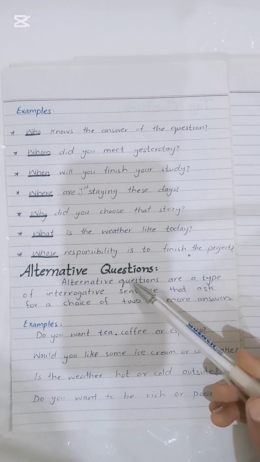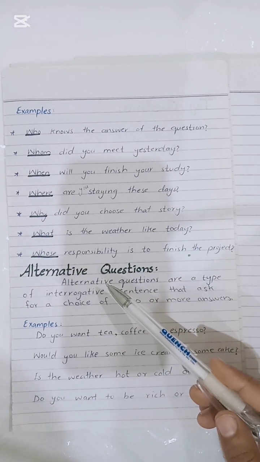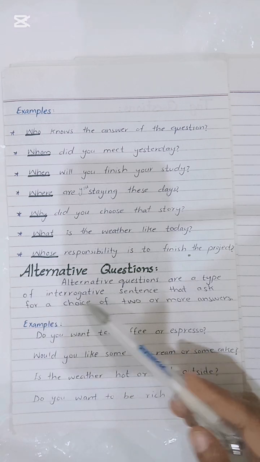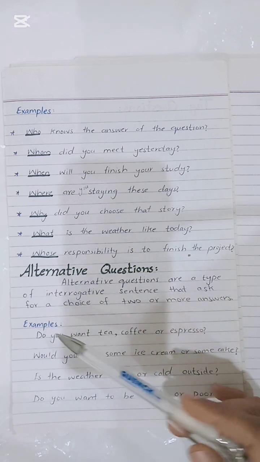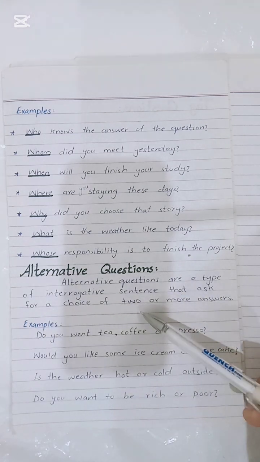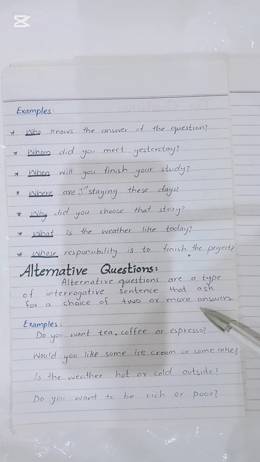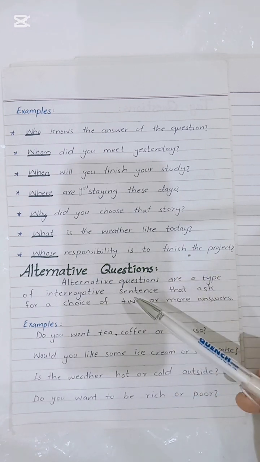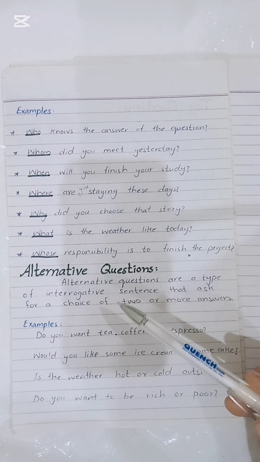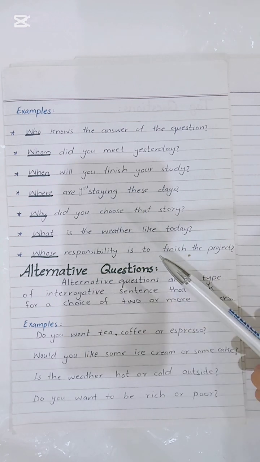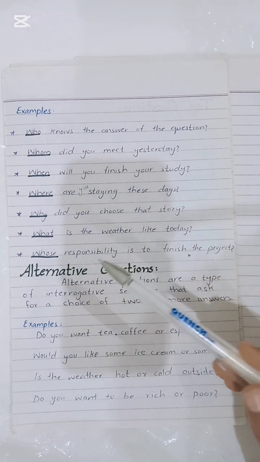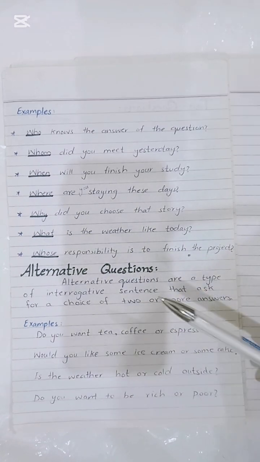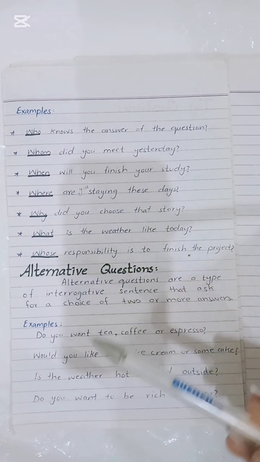Alternative questions, the third type of interrogative sentences. Alternative questions are a type of interrogative sentence that ask for a choice of two or more answers. These questions are similar to yes/no questions, but they have two possible answers. The word or is used to show the choice here in these questions. Let's see its examples.